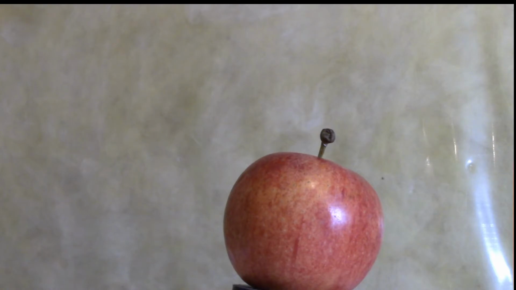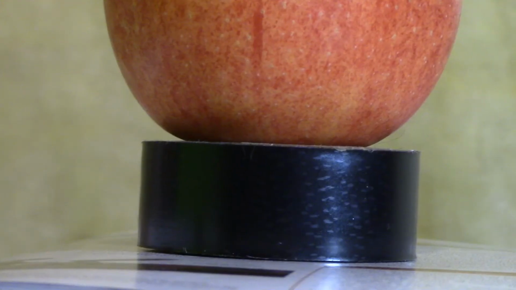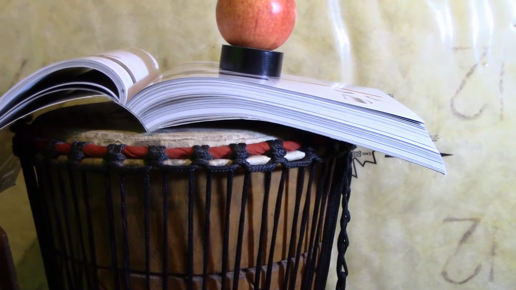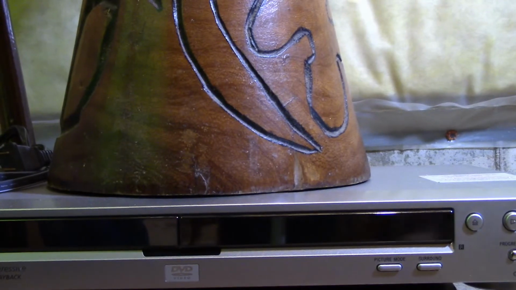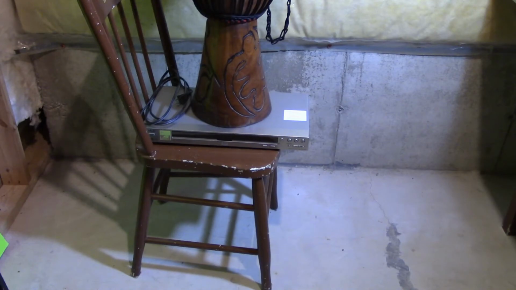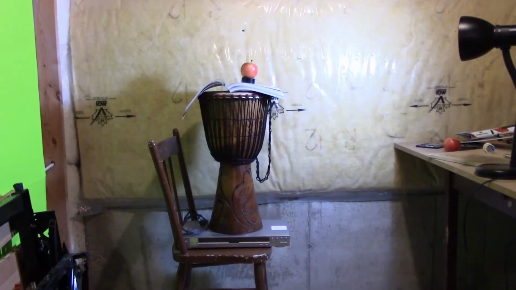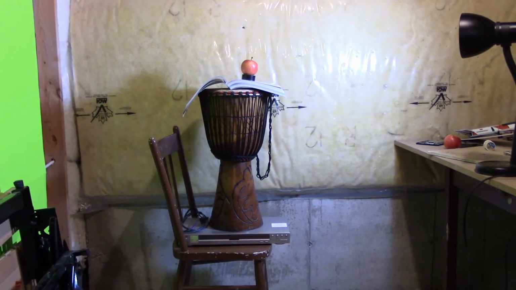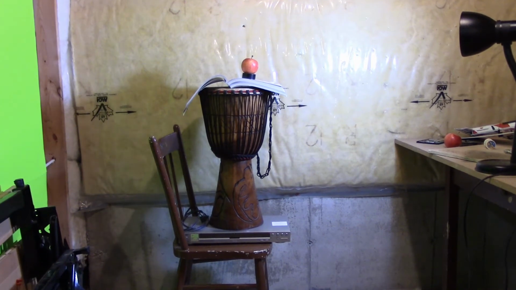Imagine an apple, sitting on a roll of tape, sitting on a book, sitting on a drum, sitting on a DVD player, sitting on a chair. The normal force exerted by the surface the object is sitting on is equal to the force of gravity, and so the apple stays at rest, on top of the tape, on top of the book, on top of the drum, on top of the DVD player, on top of the chair.